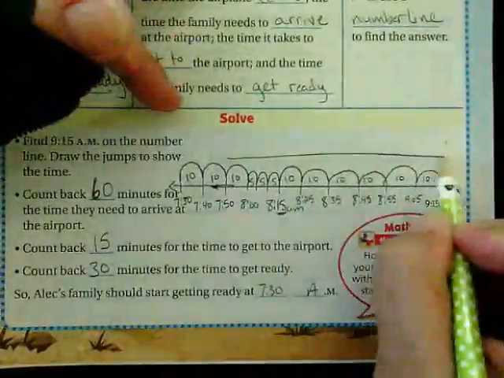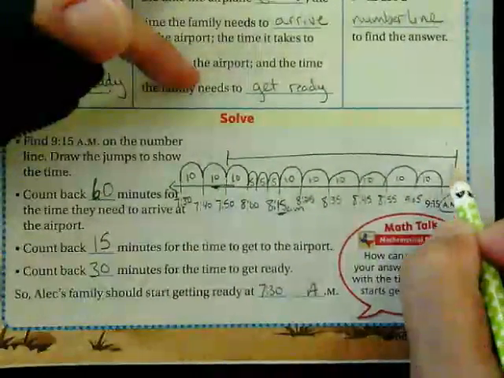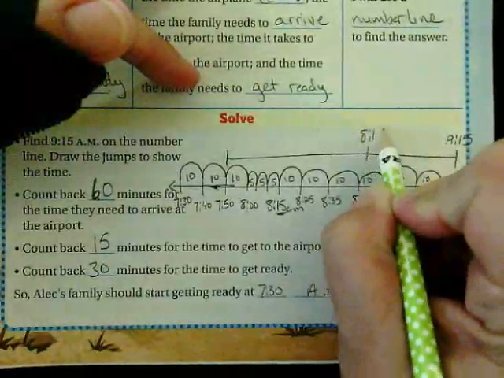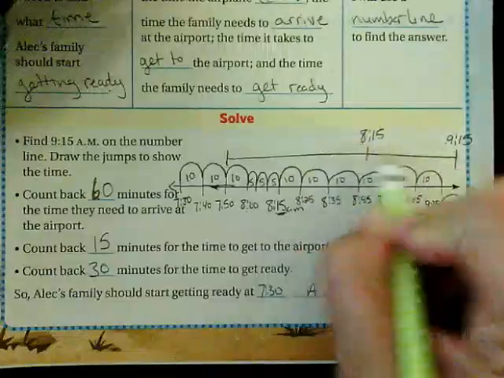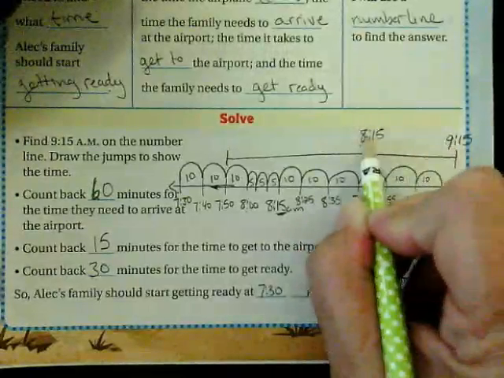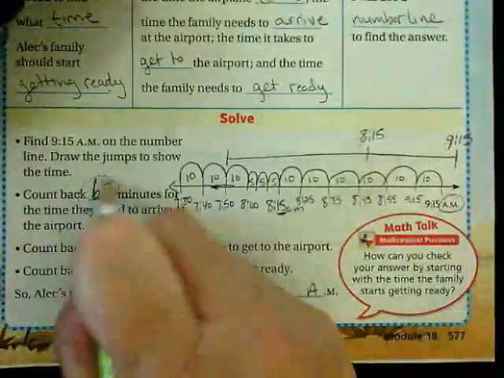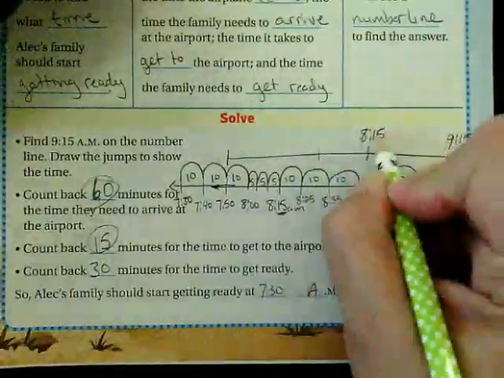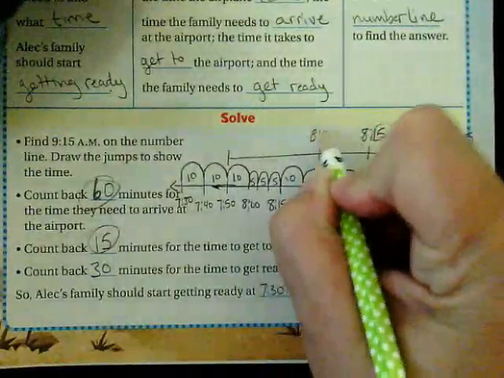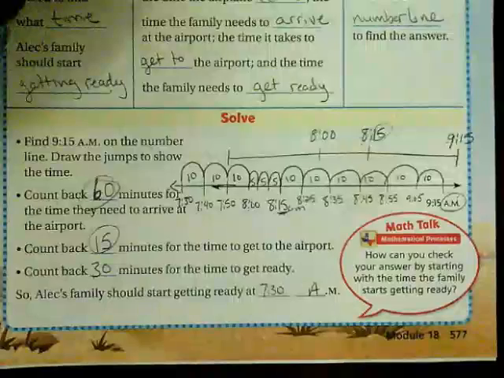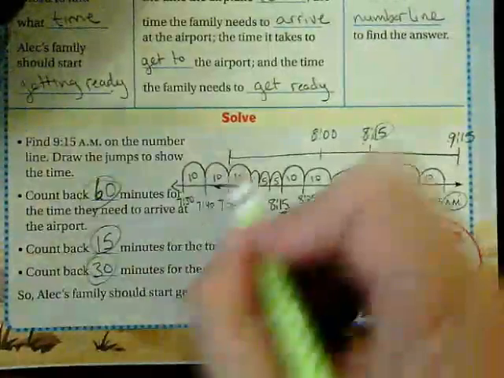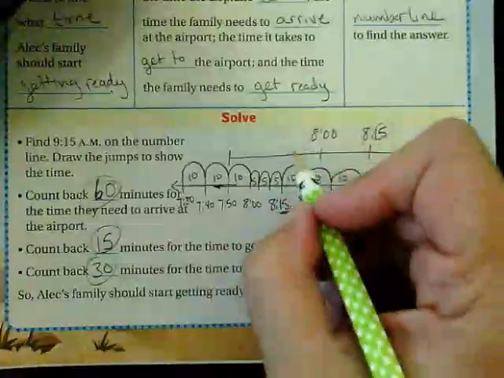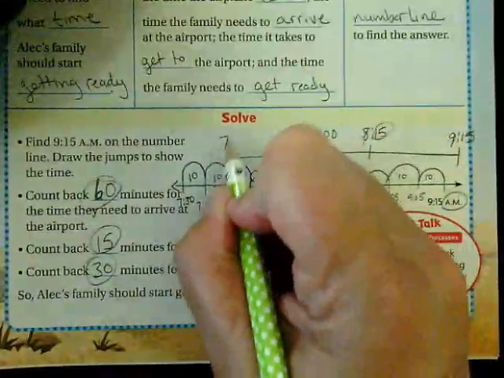Another way that I could have done that is to say, okay, I have 9:15. I need to go back an hour to 8:15. I just took one number off my hour, because 60 minutes is an hour. And then I need to take off 15 minutes. If I take them off, that gives me 8 o'clock. And then I can take off 30 minutes. And I can do that by counting back 30 to 7:30.